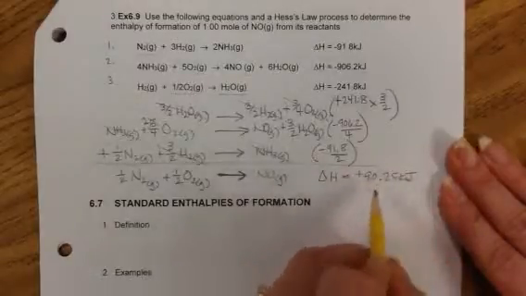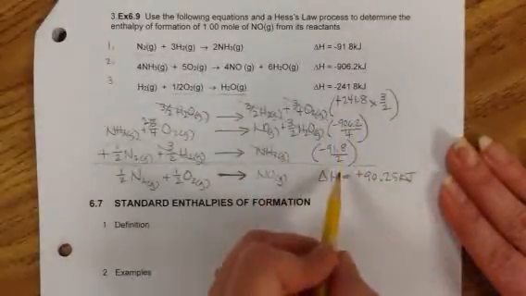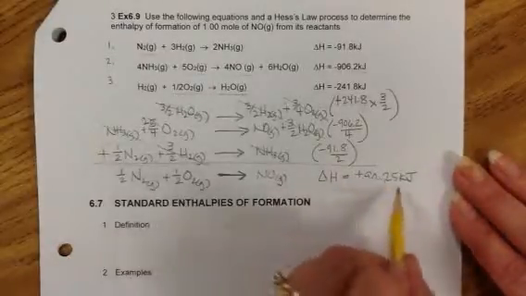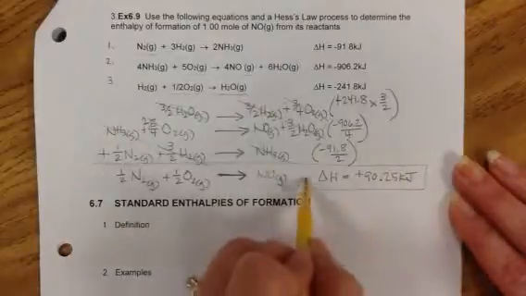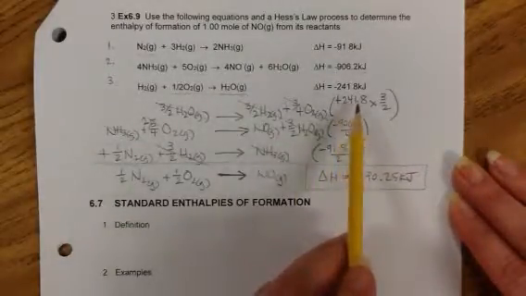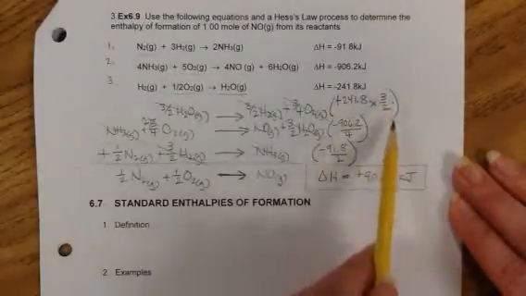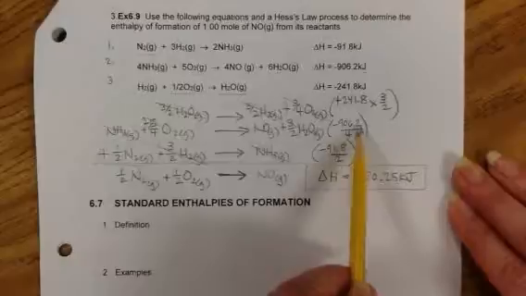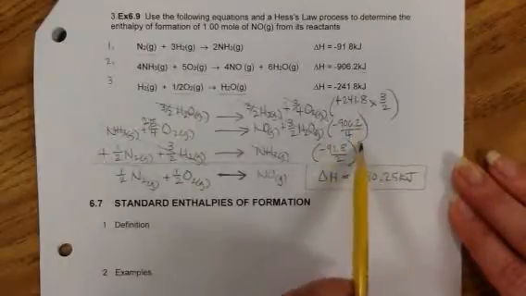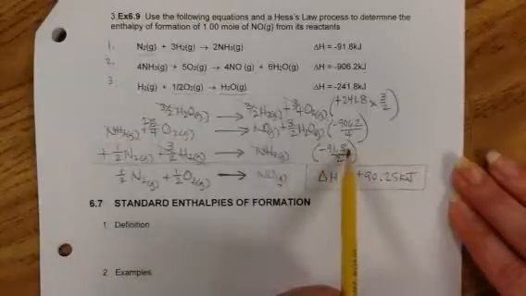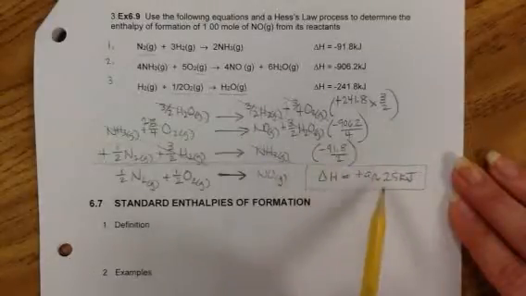Now what I'd like you to do is actually take a moment to do this calculation, and let me say how that would proceed again in your calculator. And then I want you to carry through it so you're sure that you're getting this calculation correct. 241.8 times 3 divided by 2 plus parentheses, negative 906.2 divided by 4, close parentheses, plus parentheses, negative 91.8 divided by 2, close parentheses, and equals. And this will be your final answer.